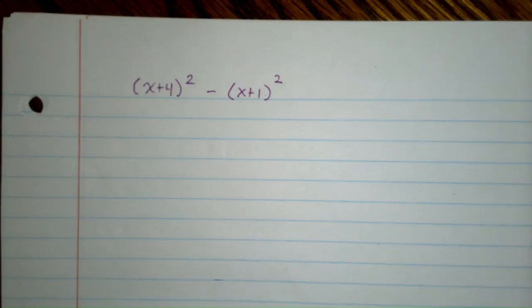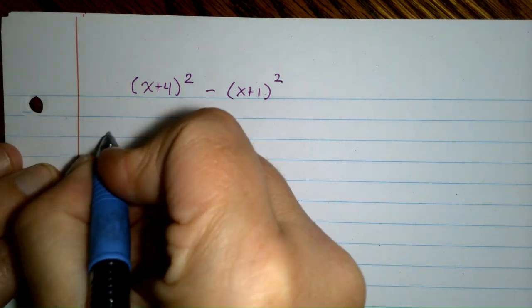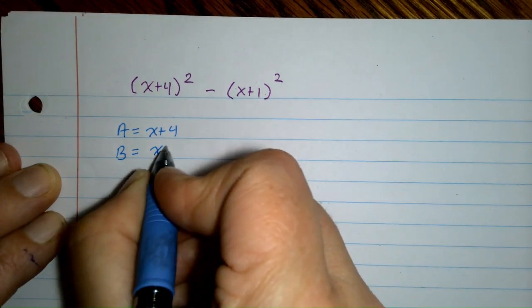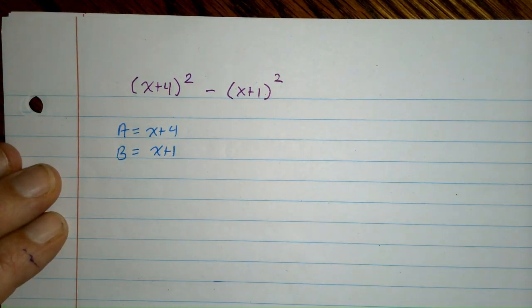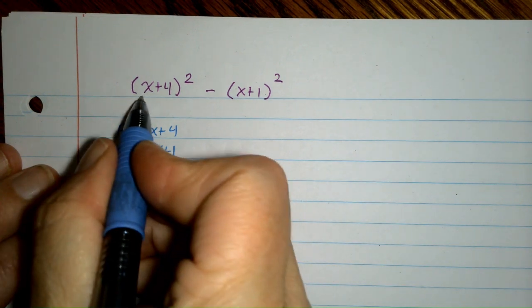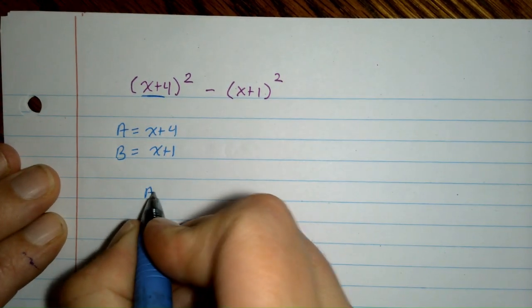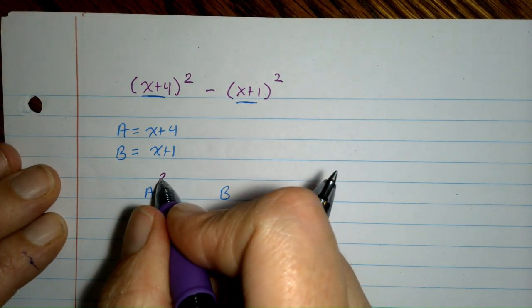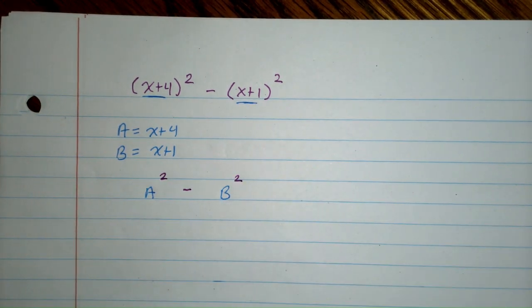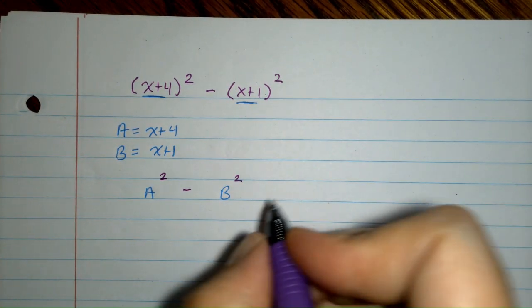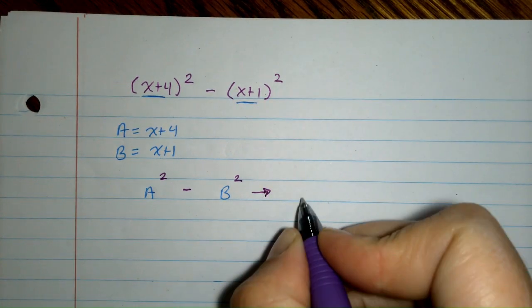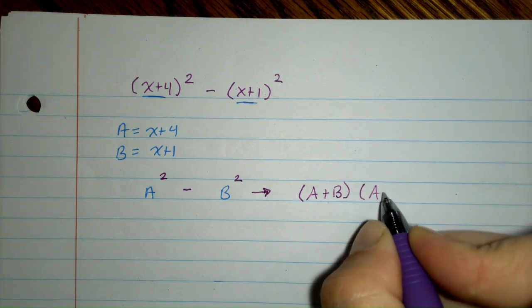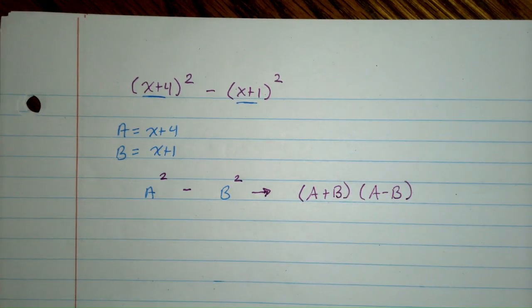This is still... let's say A equals x plus 4 and B equals x plus 1. So I'm going to replace the x plus 4 with A, and I'm going to replace the x plus 1 with B. So it is an a squared minus b squared pattern. So it should factor to a plus b and a minus b. Okay.